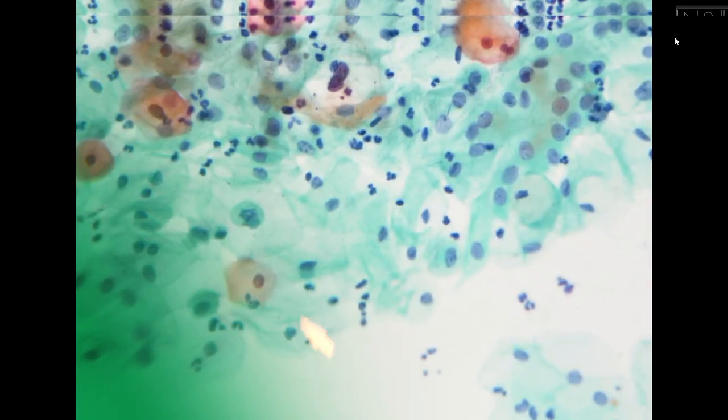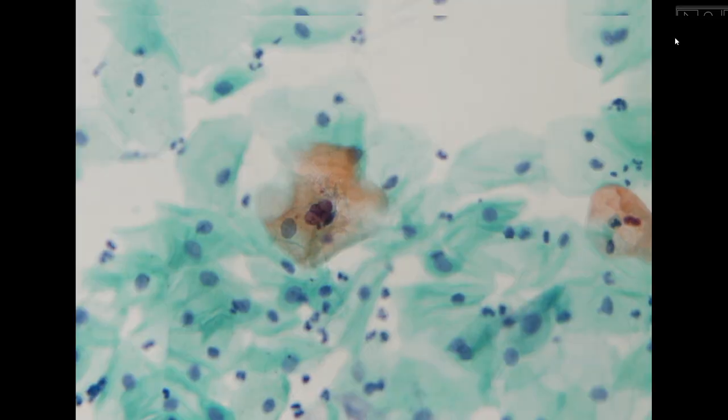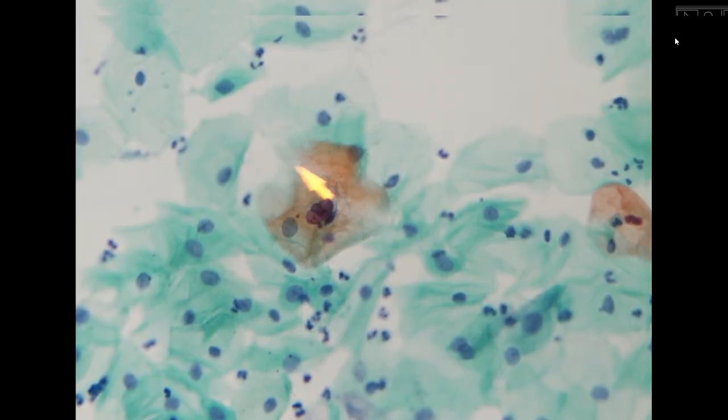This is not as striking as the prior case, but we do have some more of these, like superficial cells, multinucleation, hyperchromasia, low NC ratio. The amount of lesional cells is quite plentiful, so this is also a low CO.